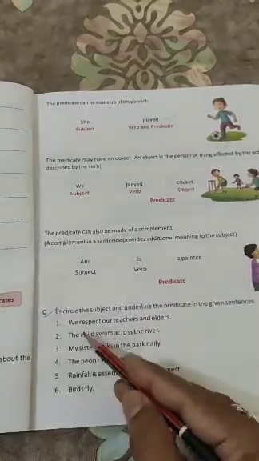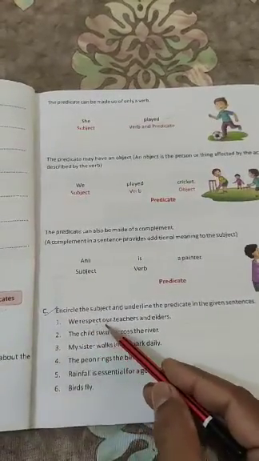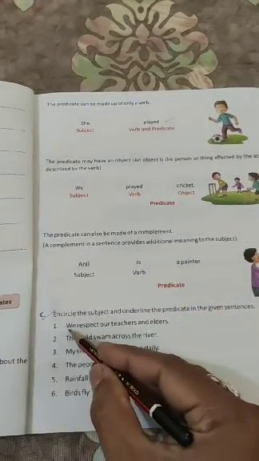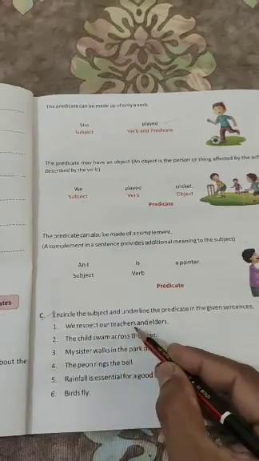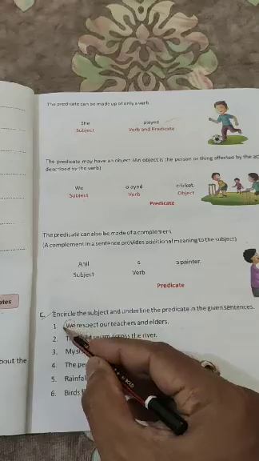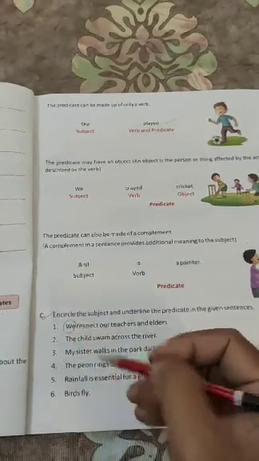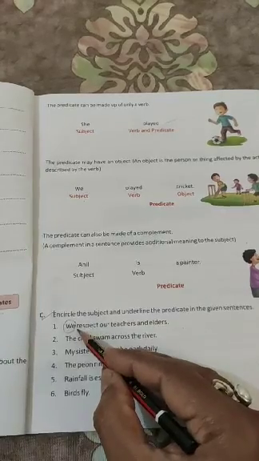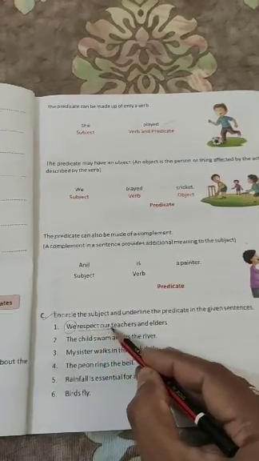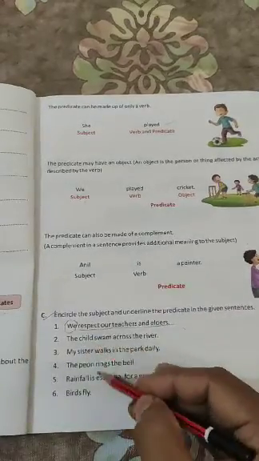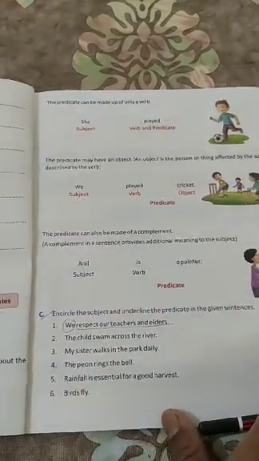First we have to read it, then understand. We respect our teachers and elders. Again think about it, and then we can understand. We respect our teachers and elders. So "we" here is the subject. Now we have to encircle it, and underline the predicate. "Respect", you know, is the verb. The rest part is the predicate part. Like this you have to do. It's your homework. Okay.